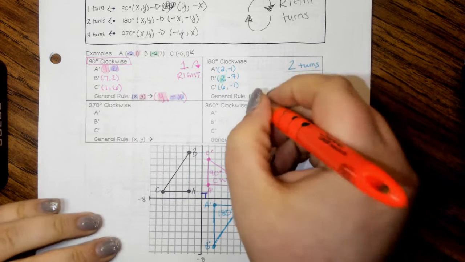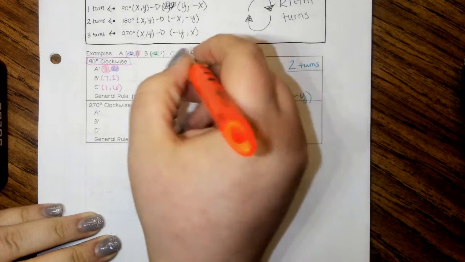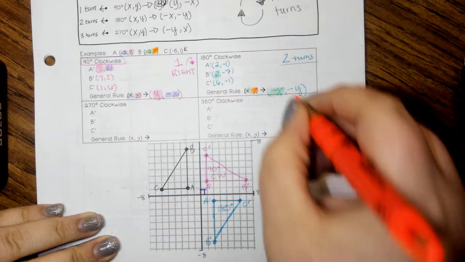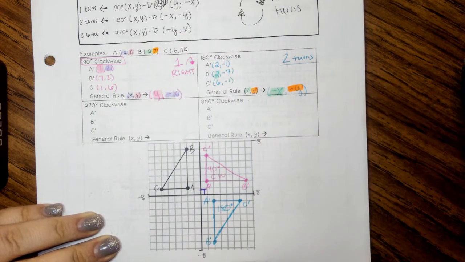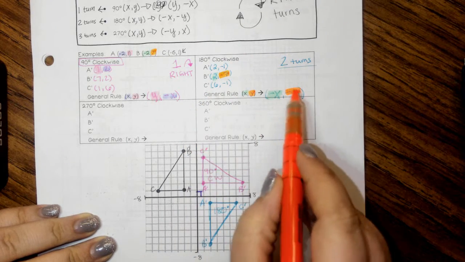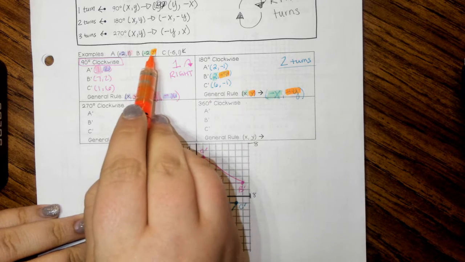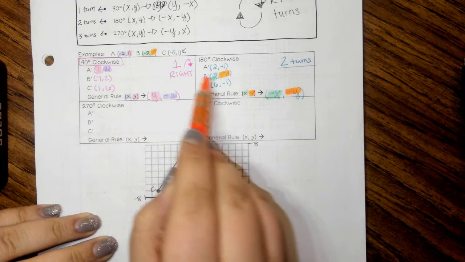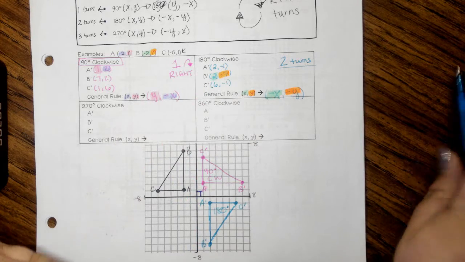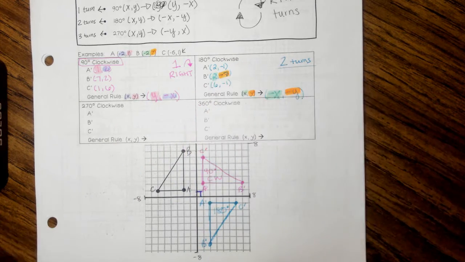To get to the new y value, or second spot, we're taking the old y value, so it's 7. We're going to make it opposite, and that'll be the new second spot. The new second spot is just the old y value but opposite. The old y value is 7, so the opposite of 7 is negative 7, which is exactly what we had. And that's harder to see because of the highlighter. Sorry.